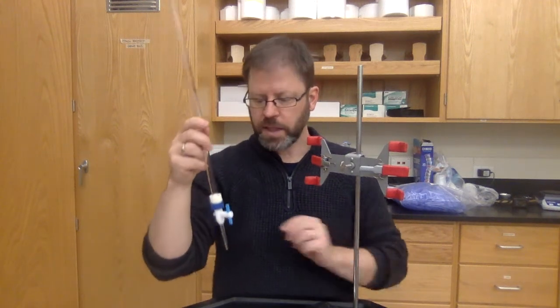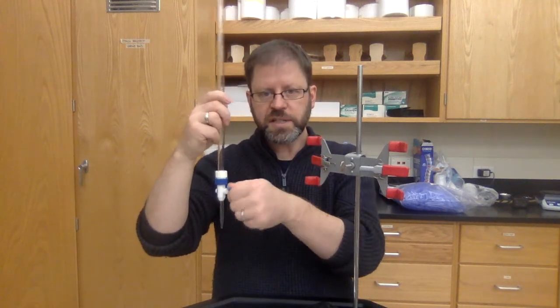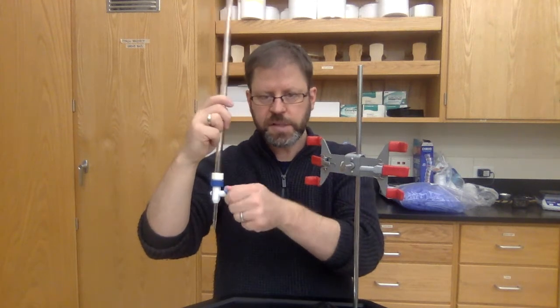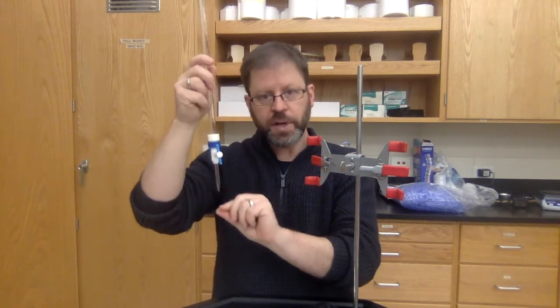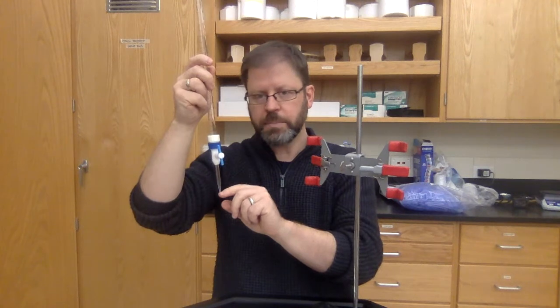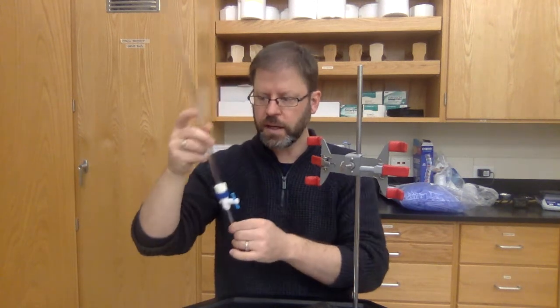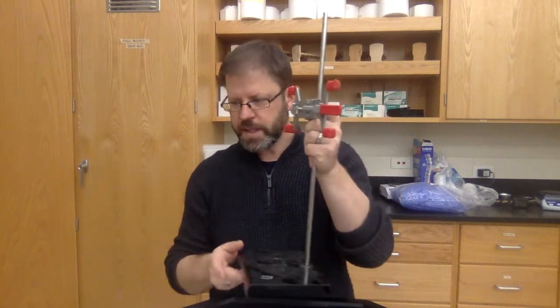Here's my burette that I'm going to use. It's always good to check these things a little bit first, like put in a little water or something like that and make sure that it actually comes out and there's not a blockage on here. Okay, so here's this thing ready to go.